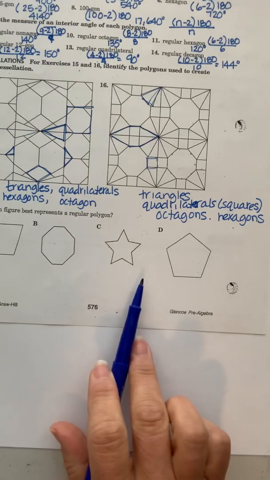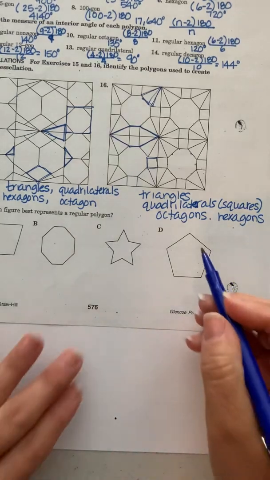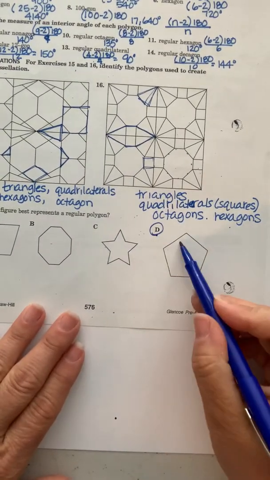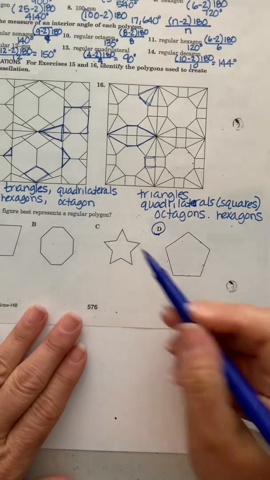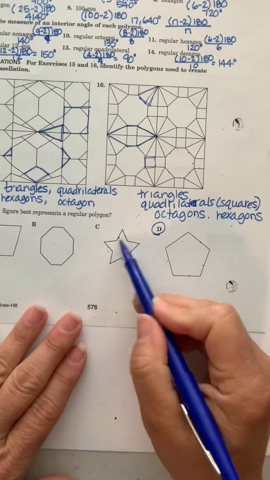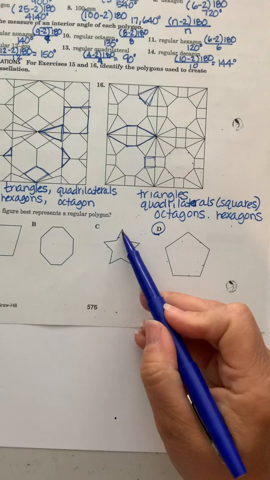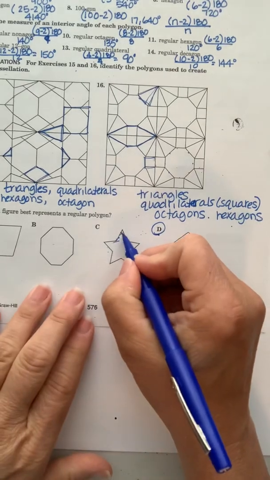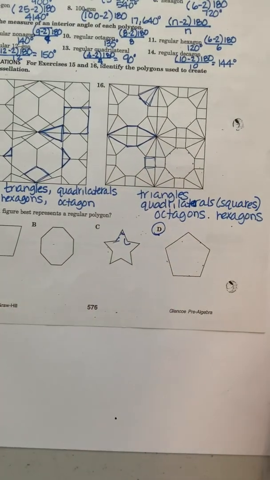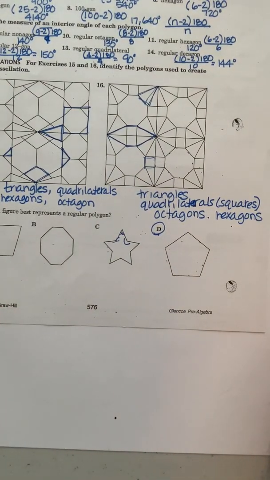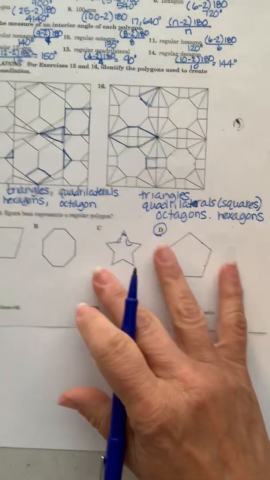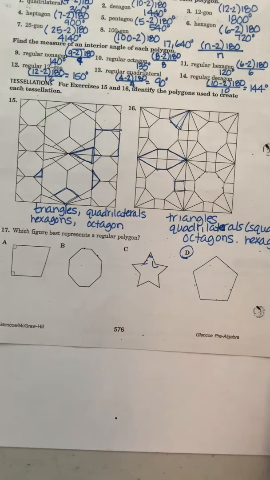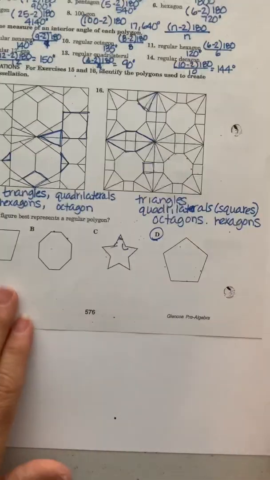Which of these is a regular? This one would be the one where all the sides are equal. These are all equal, but the angles inside aren't all equal because you have these small ones and then you have these concave ones. So like this and this are angles and they're completely different. So that's why it's not regular, because not only do the sides have to be equal, but so do the angles. And if you look at this one, this is a little smaller than that. So this is the only one that would be regular.